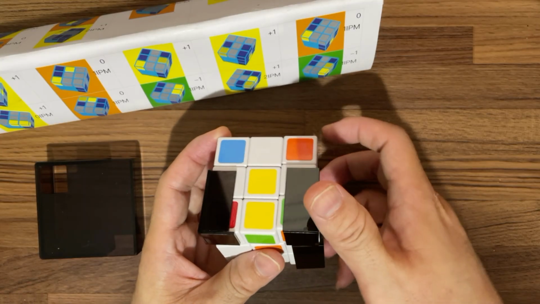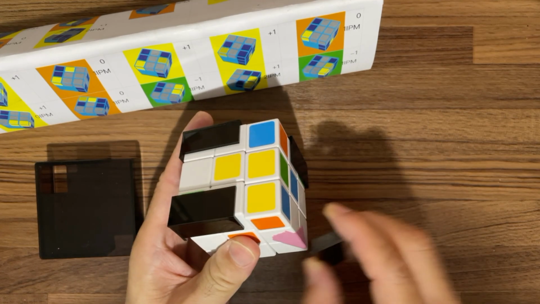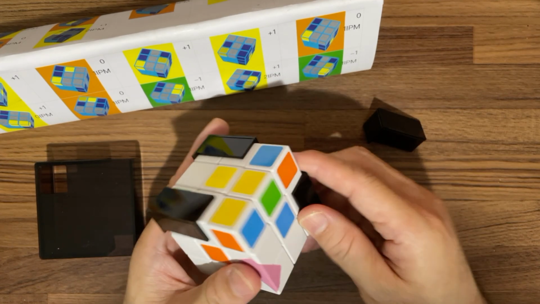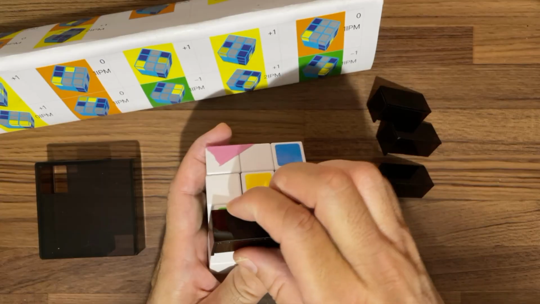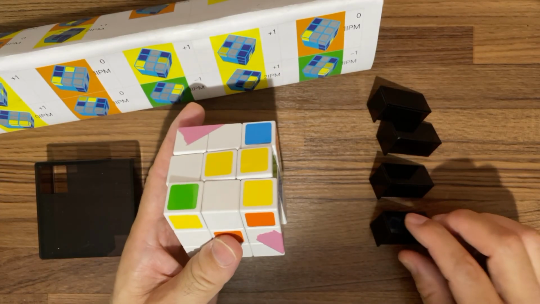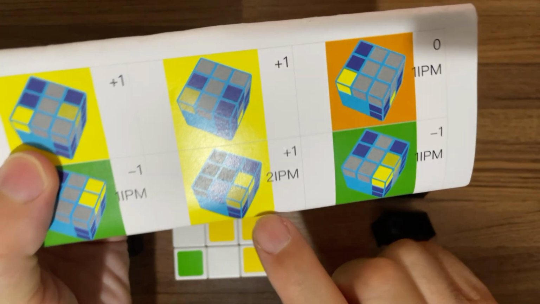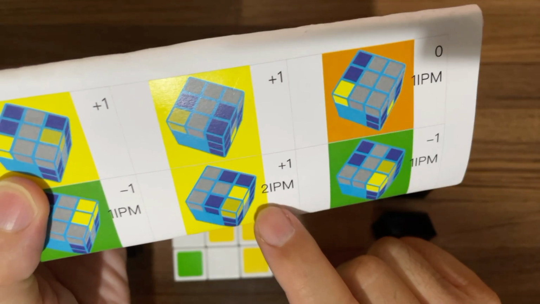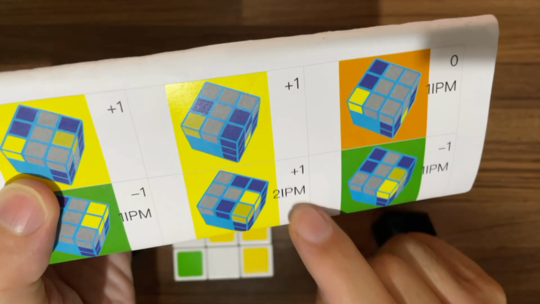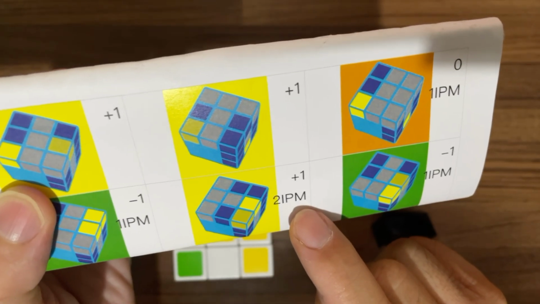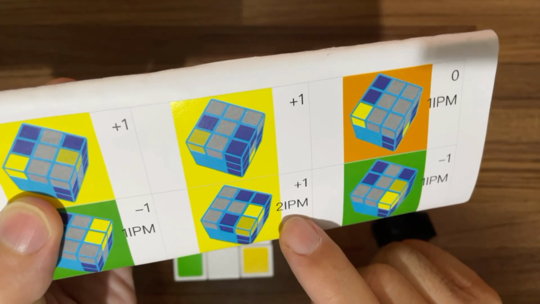I choose this. There is a 2 IPM label here, which means that the entire move is 2 PMs, and the number of IPMs is 2, so the second PM has to be an IPM.